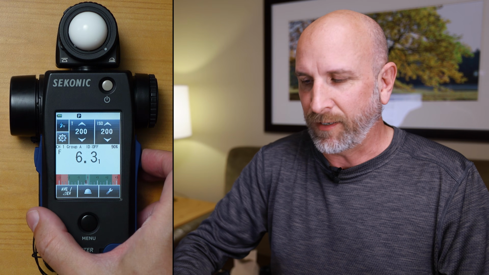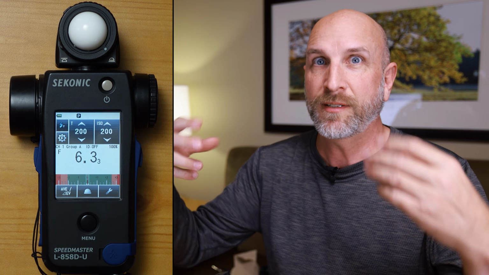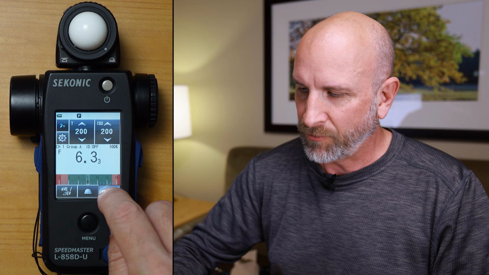So let's do that again. I'm going to take a reading here. So this is the flash that's firing. I'm going to go into my little wrench and say set the midtone from the current measurement. Now, if I had values in memory, I could choose one of my memory values, but I'm just going to choose what I just measured.